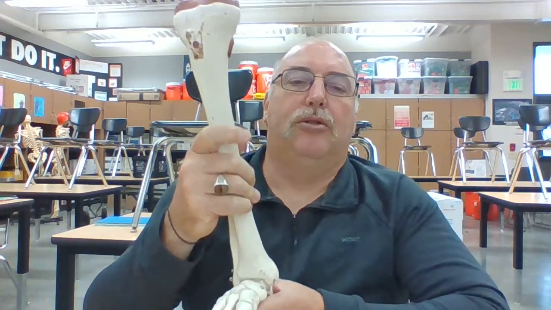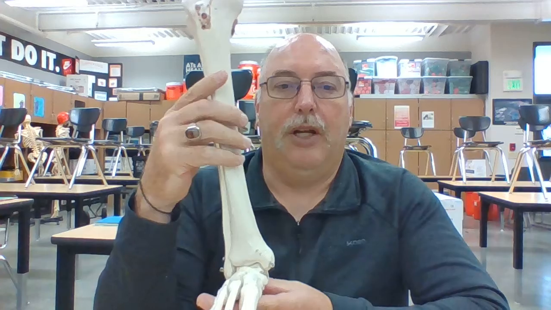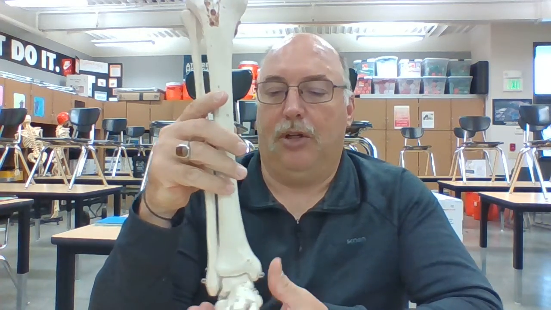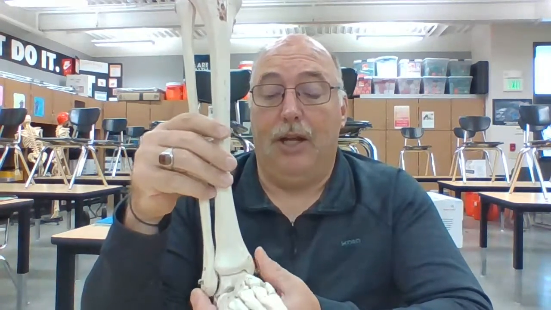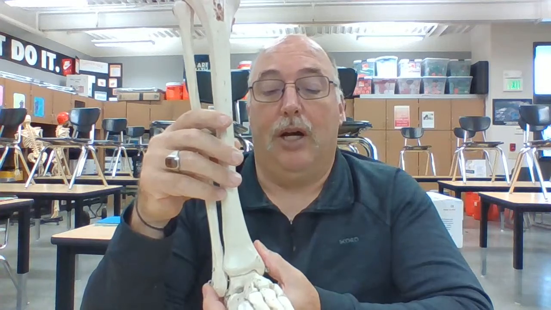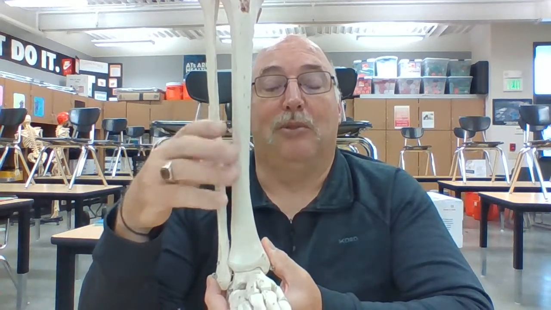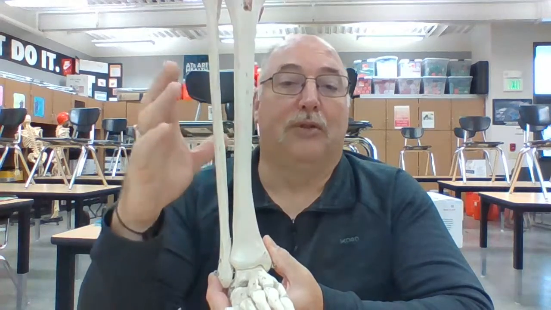Okay, we're going to learn some bones of the lower leg and foot. And you hear me say over and over that if you can learn the names of the bones, it's going to help you a lot with learning other anatomies like ligaments. I also will point out specific landmarks that I think will help you find bones, especially when you do surface anatomy.